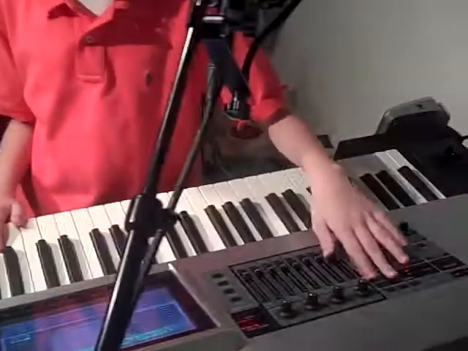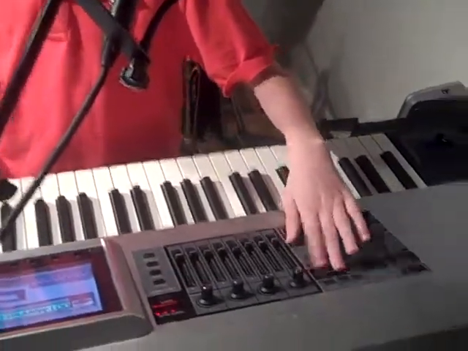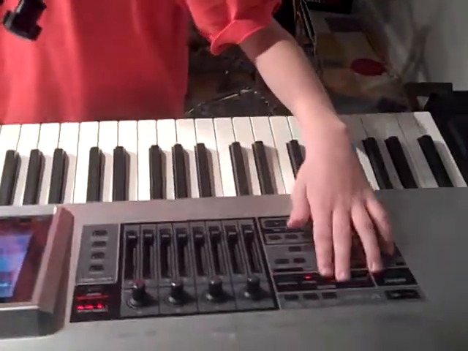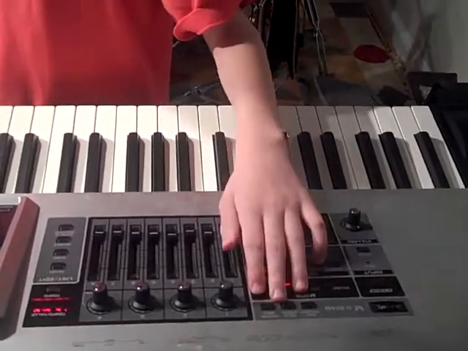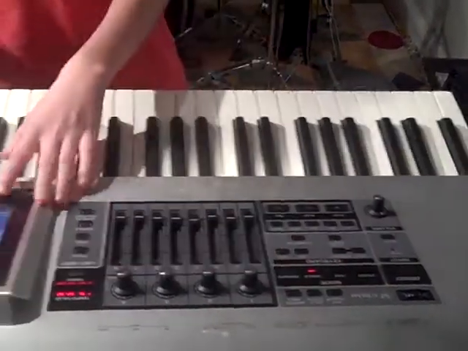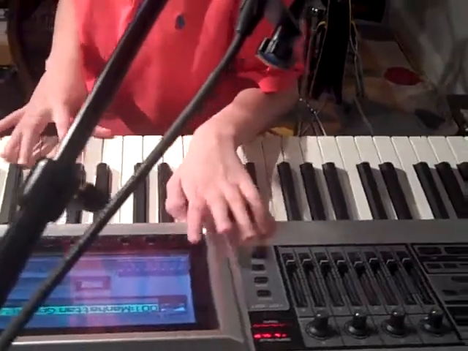I'm going to actually hit the single button. And I just did that. It is ideal for creating patches. Now, we need to select a sound.